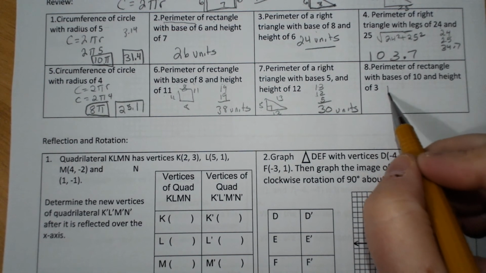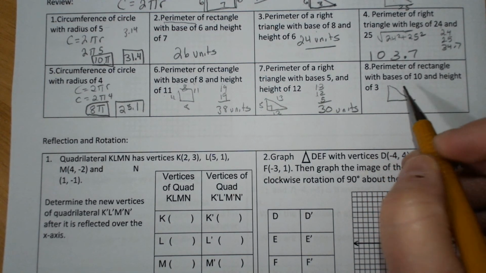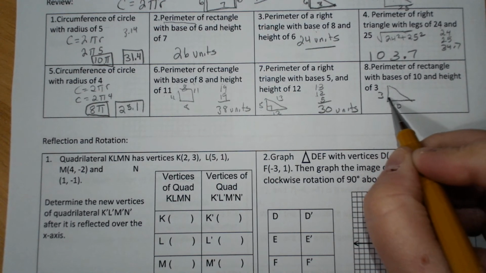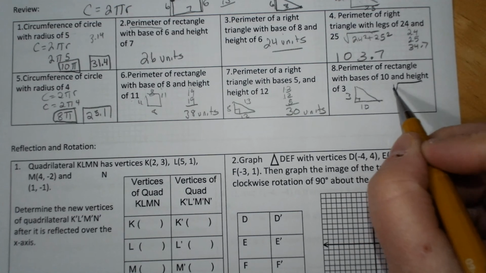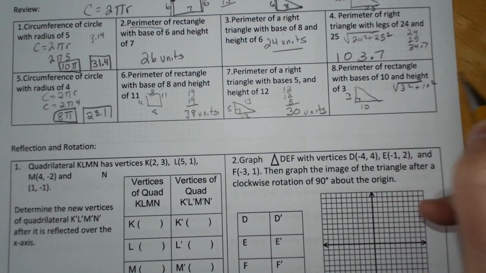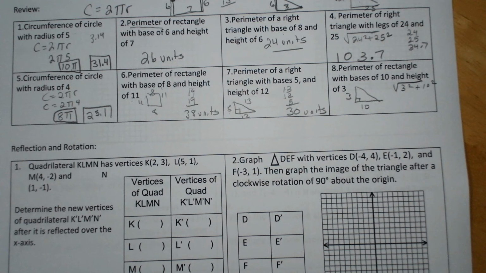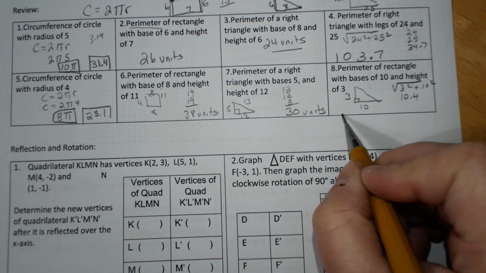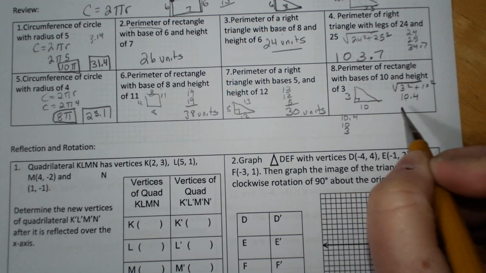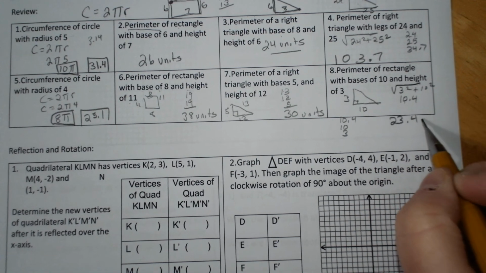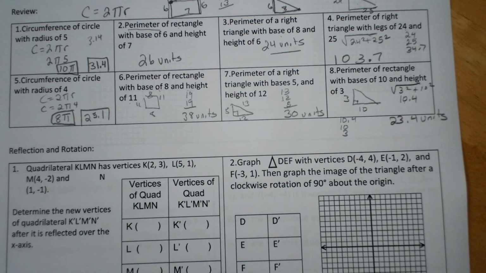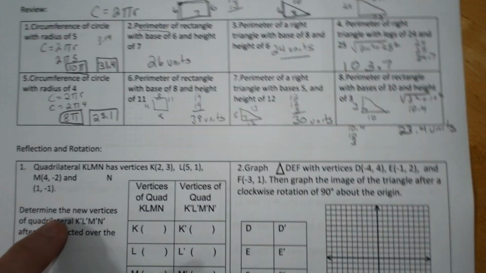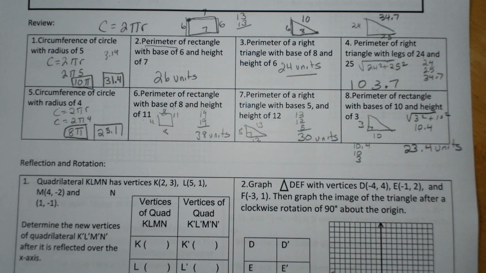And here is a base of 10 and a height of 3. That is not a triple. I'm going to have to do Pythagorean theorem, and then I do the square root of 3 squared plus 10 squared. And I get 10.4. And so I have 10.4 plus 10 plus 3, which is 23.4 units, because I'm doing perimeter. So that's a review before we start into our transformations for the day.